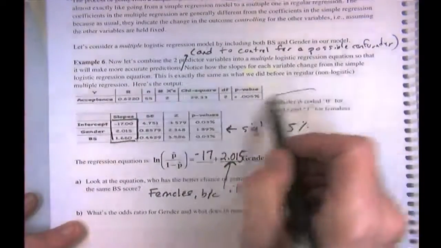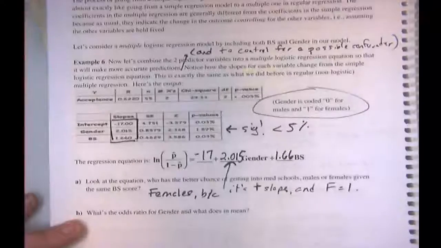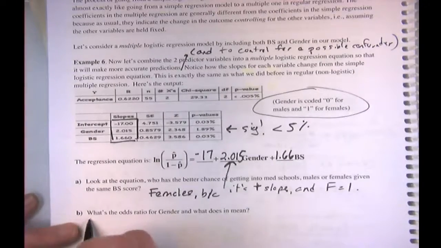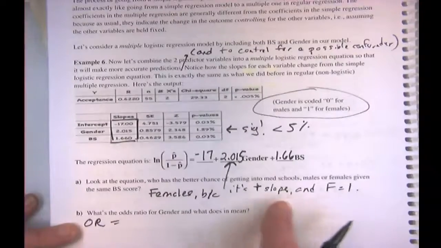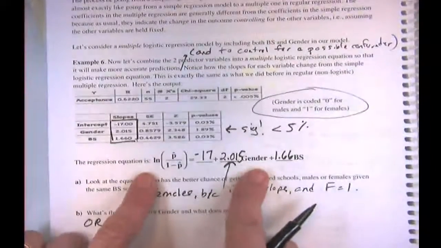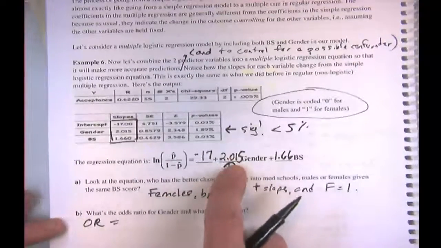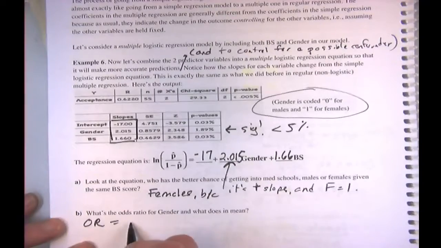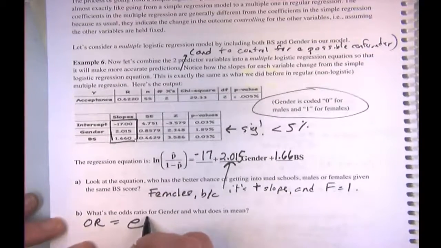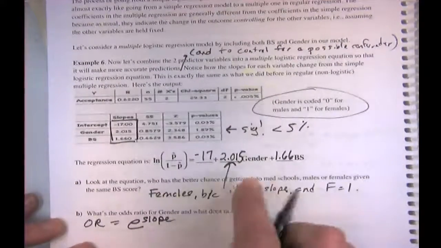So what's the odds ratio? Remember, the odds ratio is when you exponentiate this slope. This factor is going to be the multiplicative e to the slope, and it's for the gender.